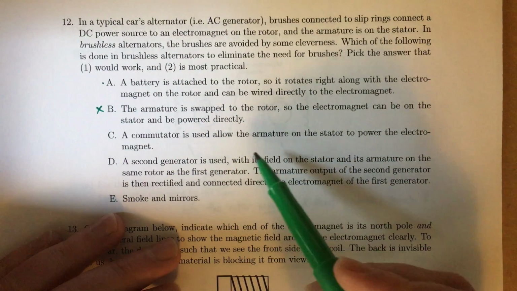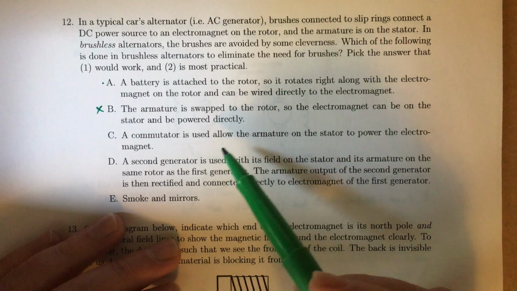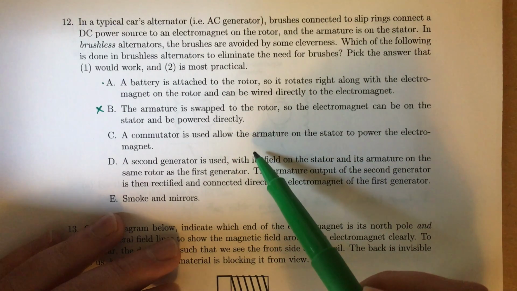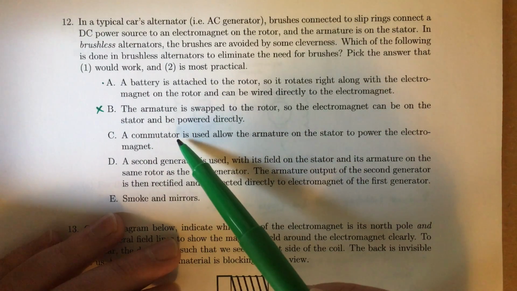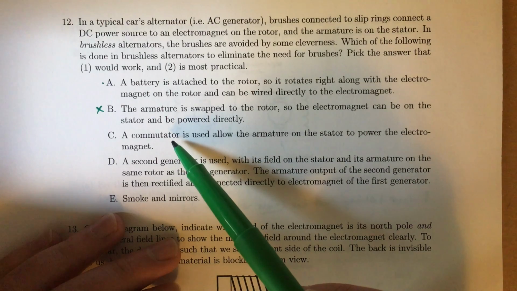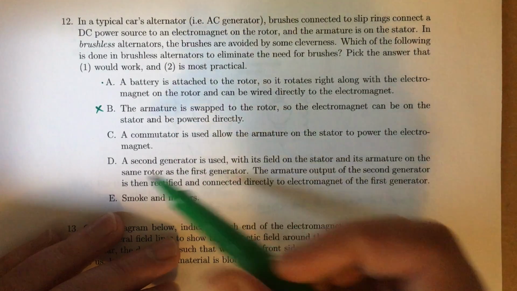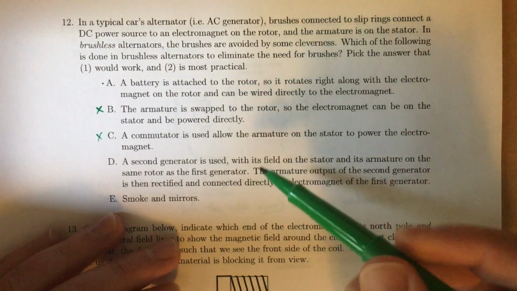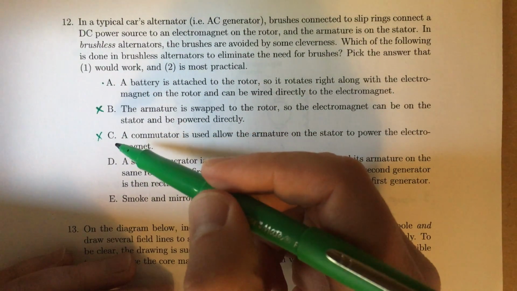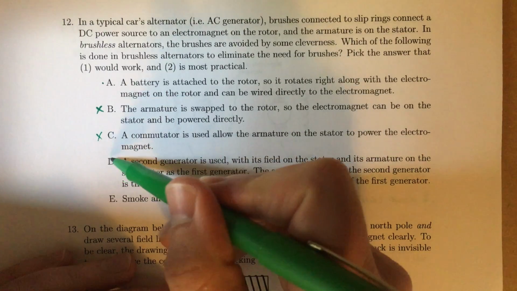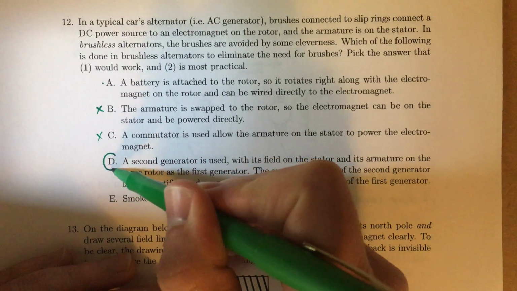A commutator is used to allow the armature on the stator to power the electromagnet. Okay, there's all kinds of things wrong with this, but the primary thing is you see commutator, you know that commutators are connected to brushes to transmit power back and forth, so you know that this can't be the case because we're looking to eliminate brushes. Okay, D is the one that's most practical and would work, and this is how it's actually done.